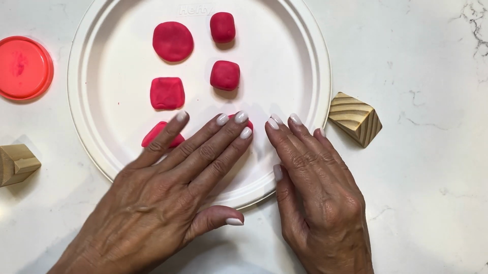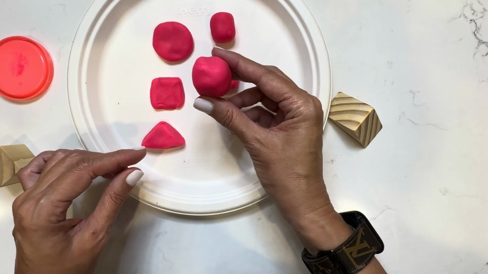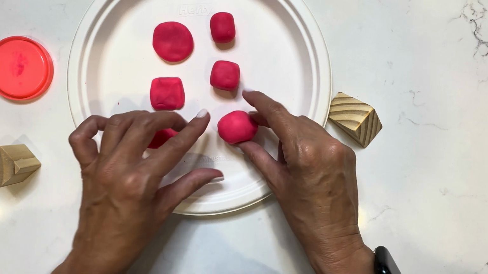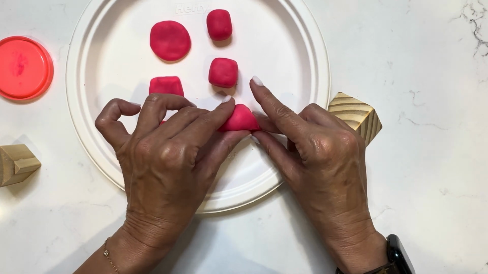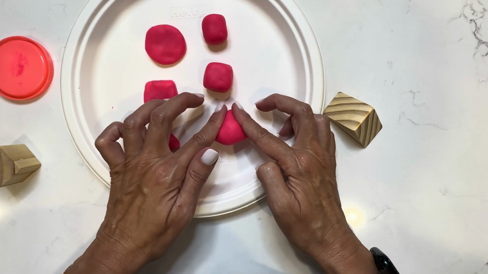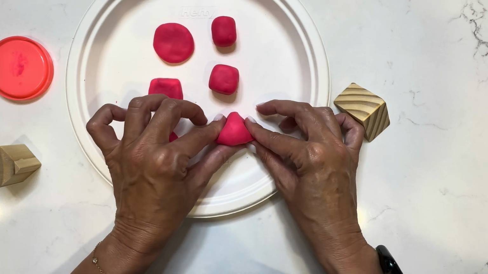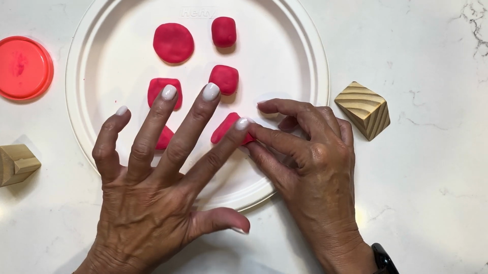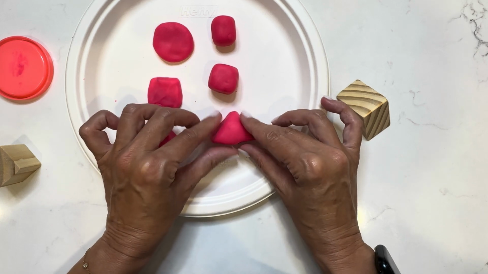Okay, I'm going to squeeze this down just a little bit. And again, it's pretty thick, right? It's not thin, it's pretty thick. I'm going to pinch down again. Pinch down, flatten. Pinch. I'm going to actually pinch that up. Squeeze it up. Oh my goodness, that looks kind of like a nose. Let's flatten it.